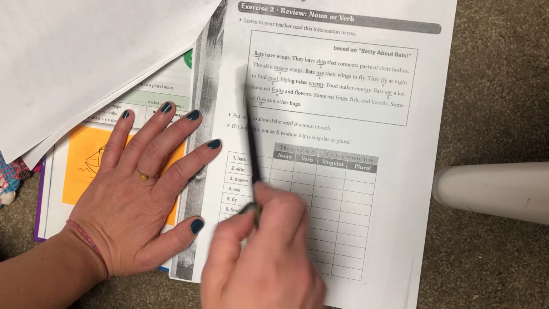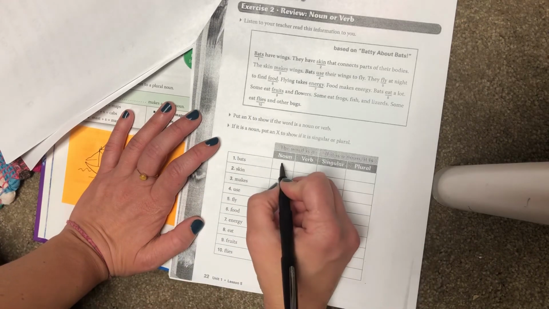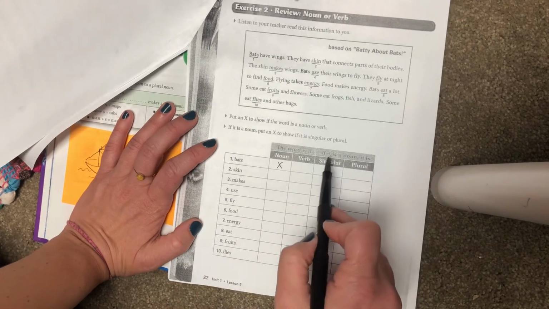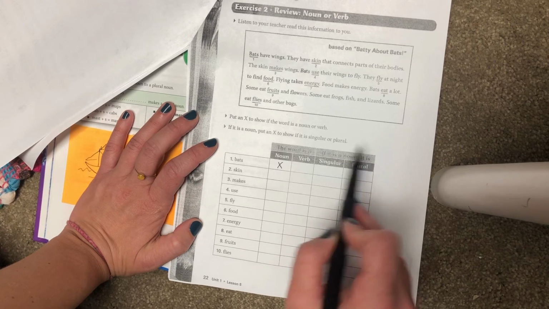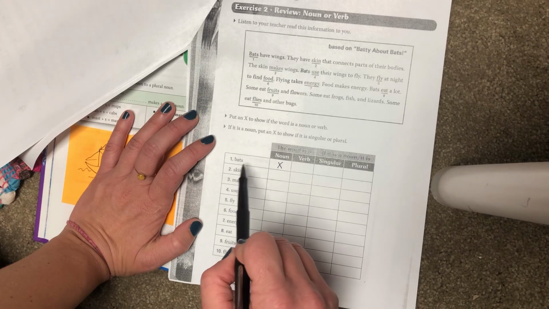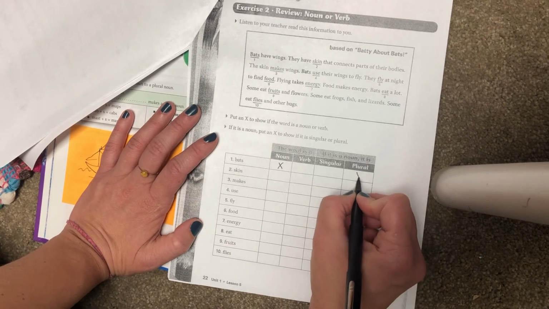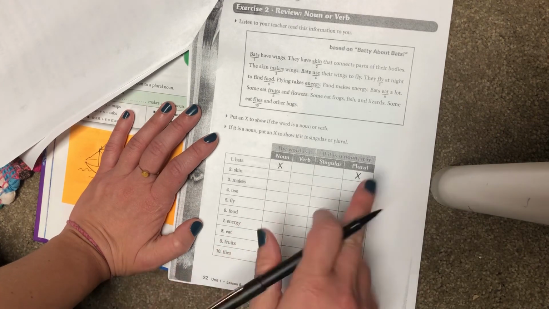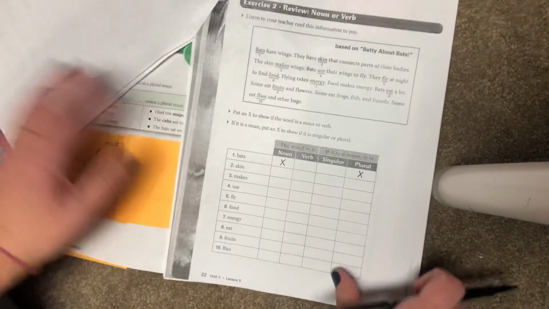Oh, I see a number 1 there. This is number 1. We're talking about a thing, okay? So this would be a noun, okay? Pay attention over here because it says if it is a noun, is it singular or plural? It ends with an S, so it is plural. You will not fill out these 2 columns if the word is a verb. Ready? You're going to bring this packet back with you when I see you next week.